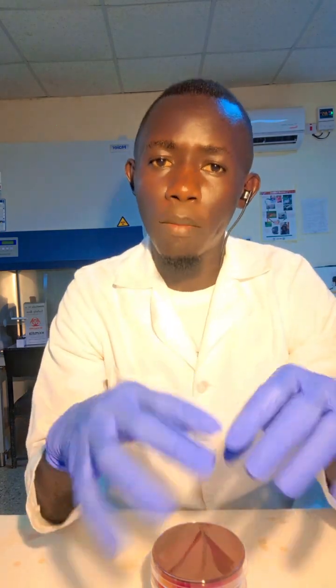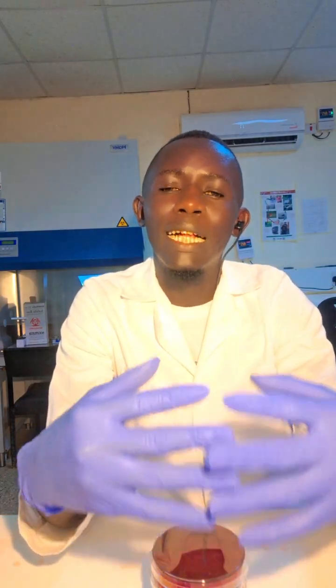And you isolate a pure culture from a mix of bacteria in a culture. So streaking is just a fundamental microbiological technique that is used to isolate bacteria from a mixed culture.